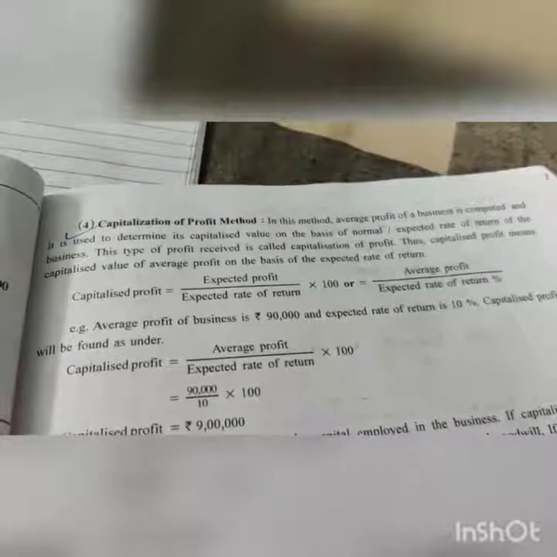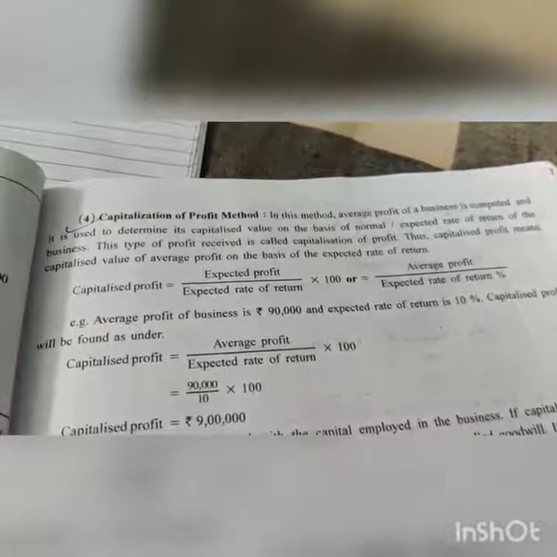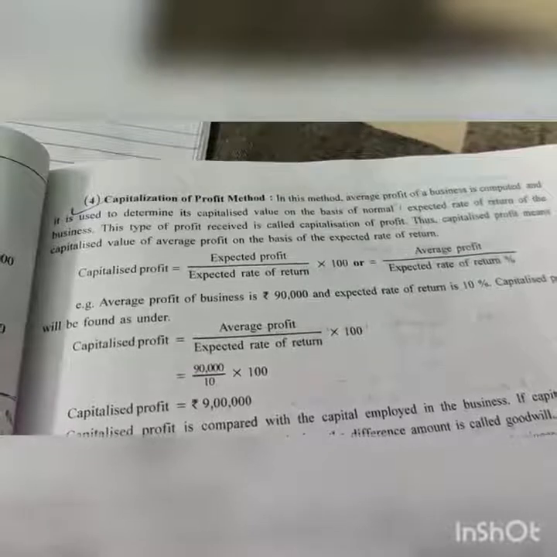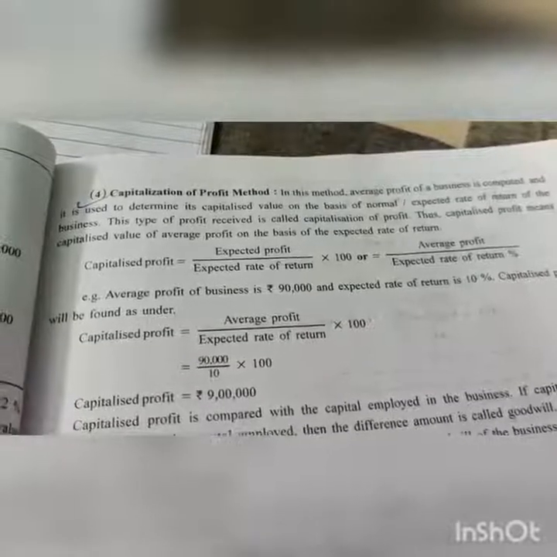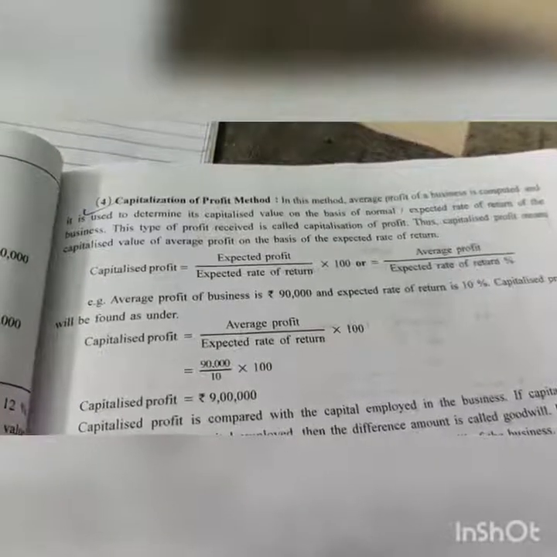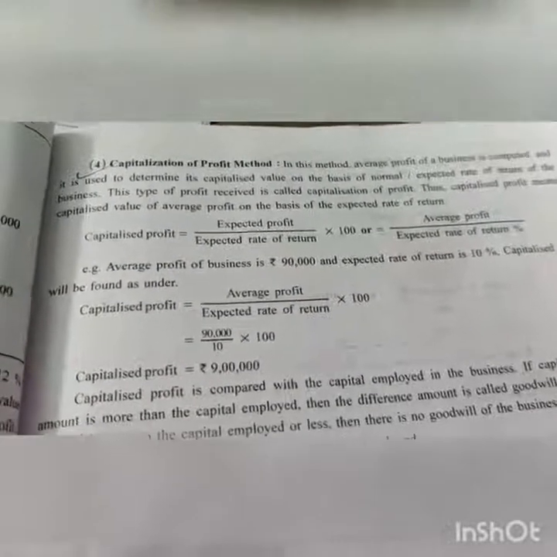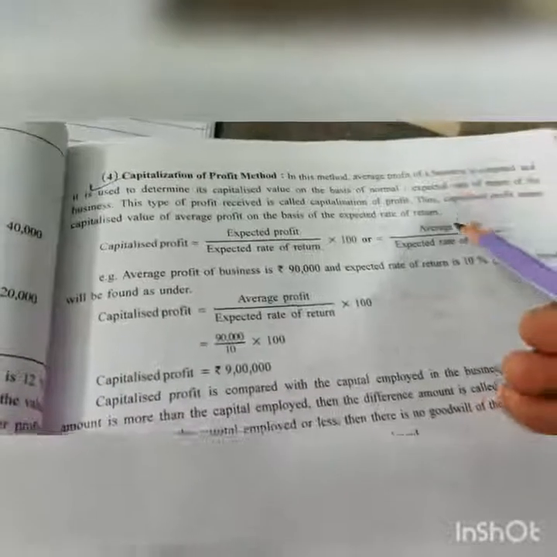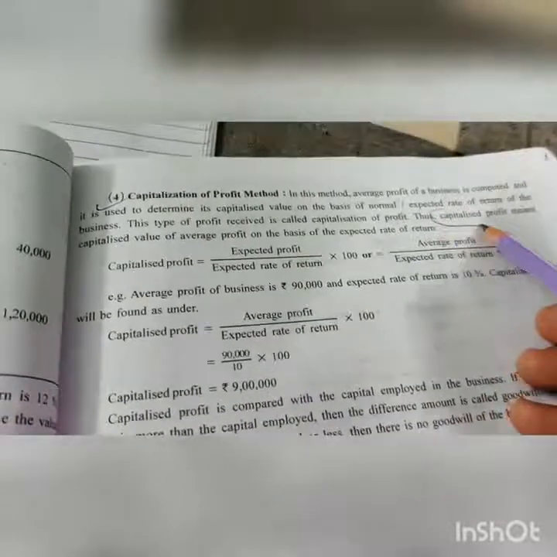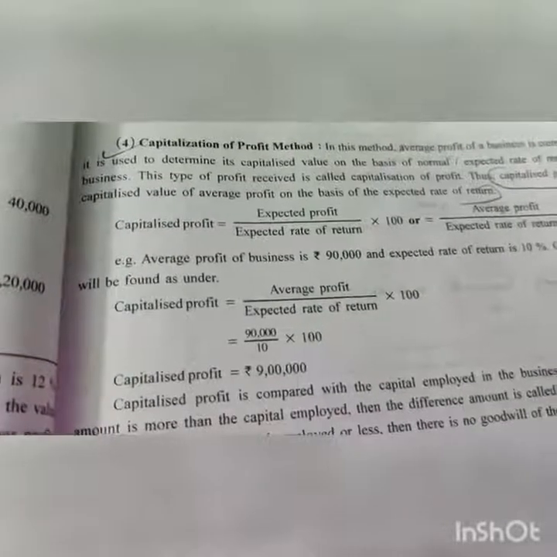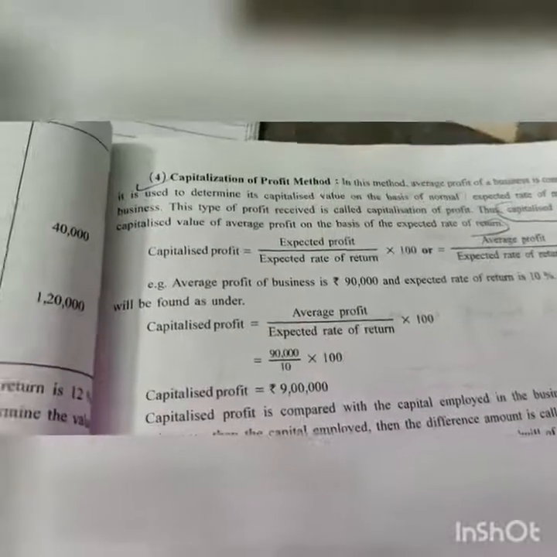Now let us start our fourth method, the capitalization of profit method. In this method, the average profit of the business is computed and used to determine its capitalized value on the basis of the normal or expected rate of return. Thus capitalized profit means the capitalized value of average profit on the basis of expected rate of return.